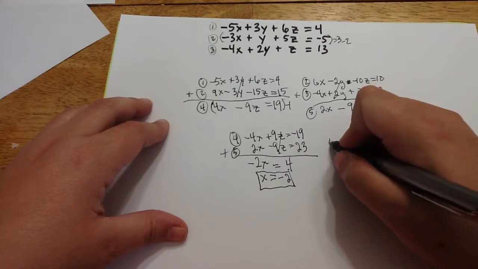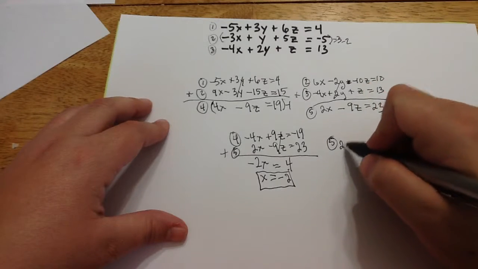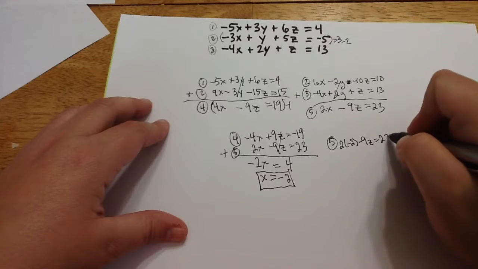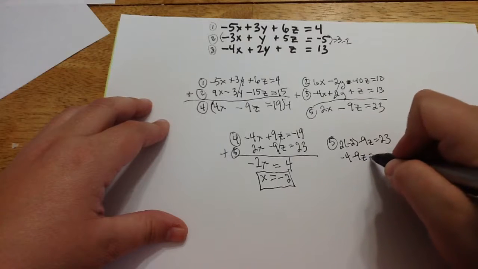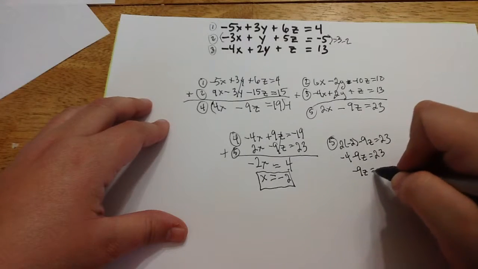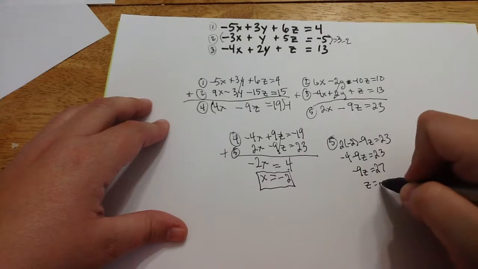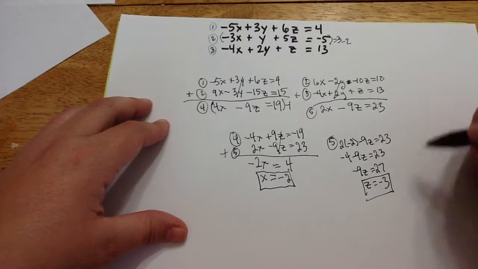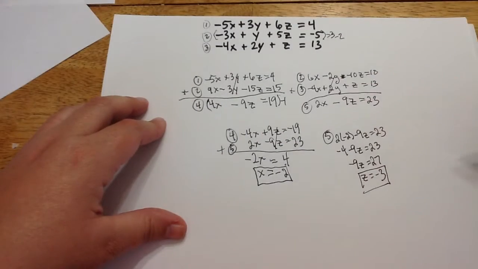So equation 5, I am plugging in -2 for x. So 2 times -2. So that's -4 minus 9z equals 23. So -9z equals 27. So I know z equals -3. But that's still not enough for an ordered triple. I still need to find y.